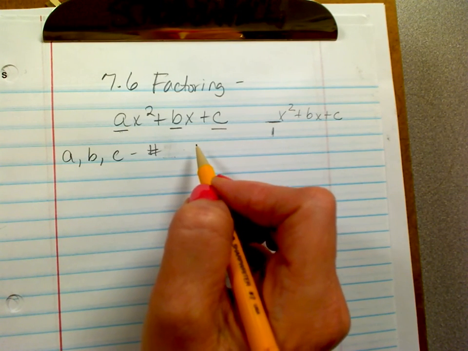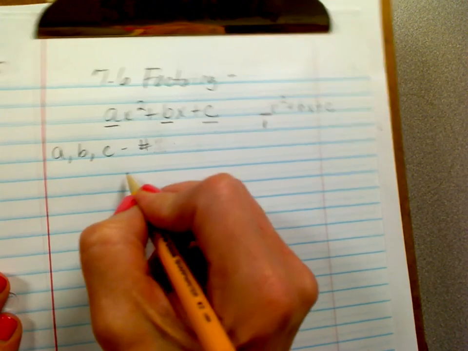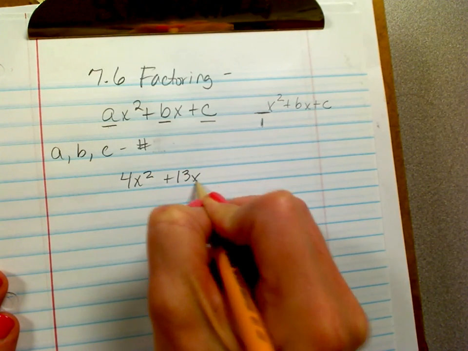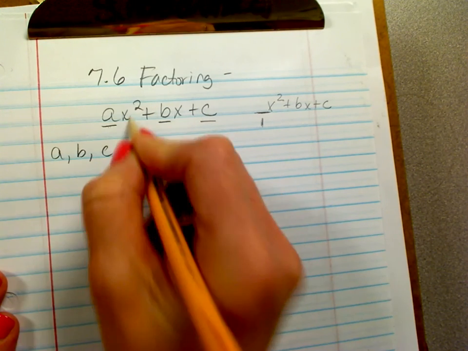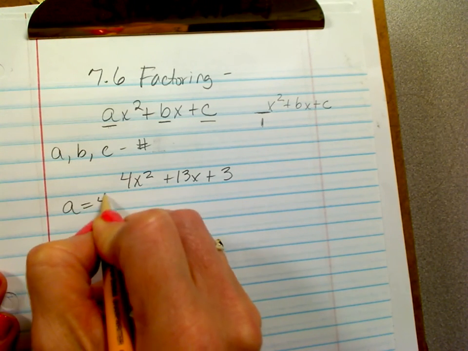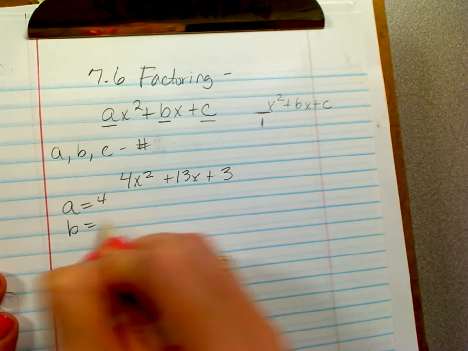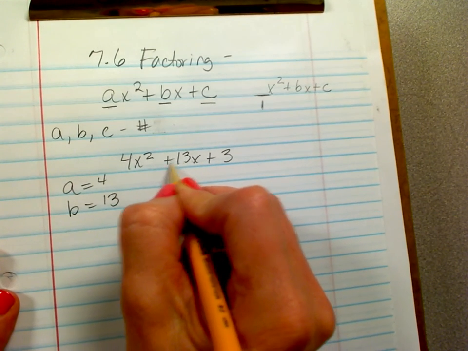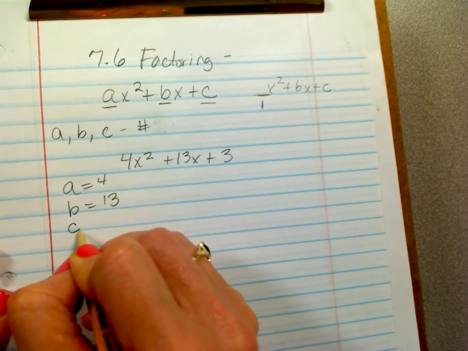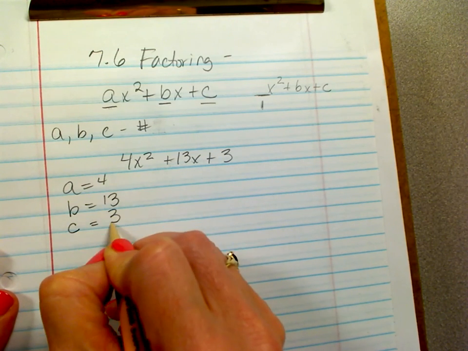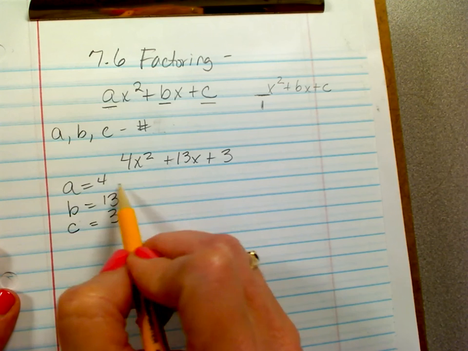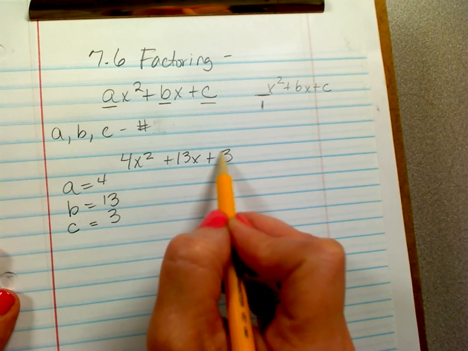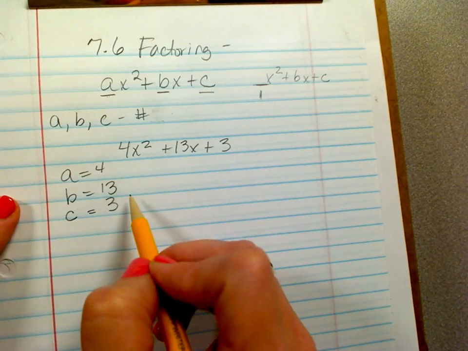So for example, if we have a problem like 4x squared plus 13x plus 3, the A term is 4, the B term is a positive 13. Remember that sign goes with it, so that's positive 13. And the C term is 3. So when we talk about A, B, and C, we're talking about the coefficients in front of the x squared, the x, and then this constant term. All right, so I just wanted to clarify that.